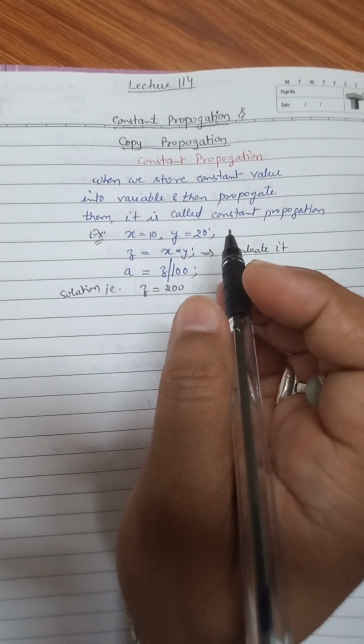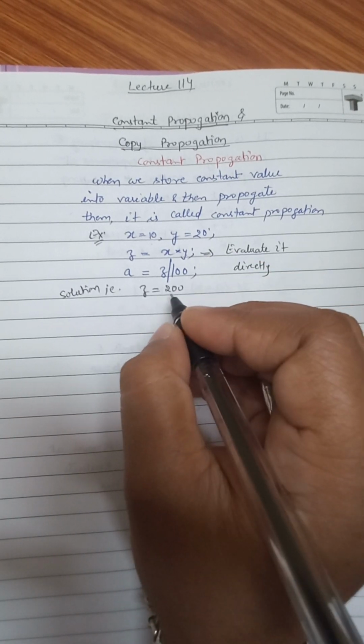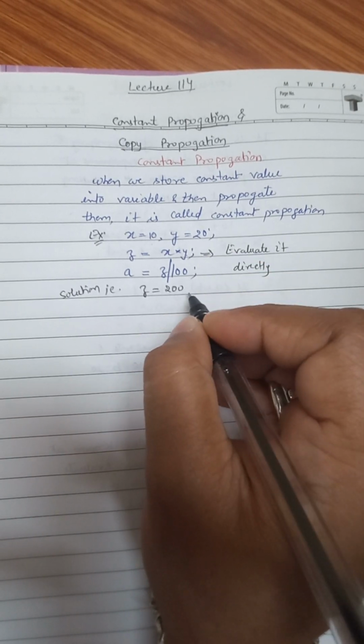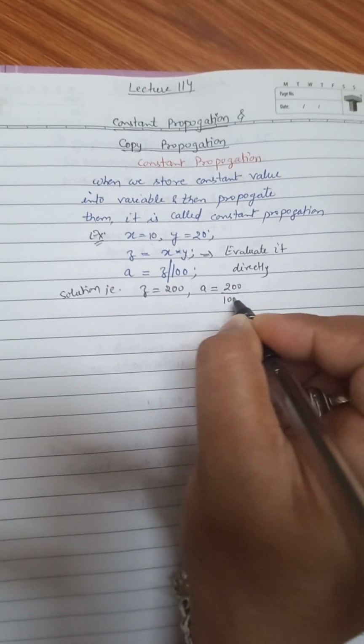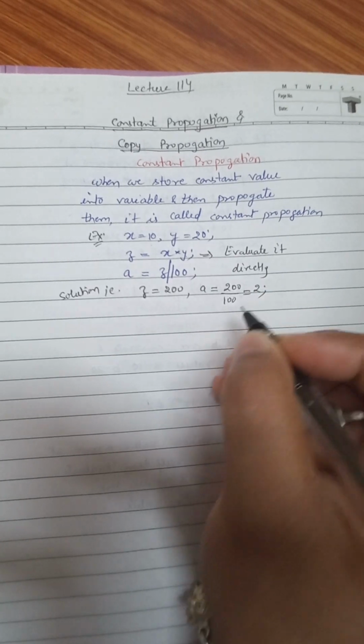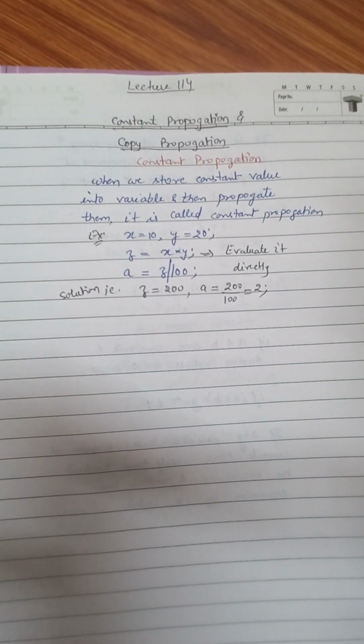It is fixed already, right? So z value is 200, and after that 200 divided by 100, so a value is 2 directly. That is the solution for that.